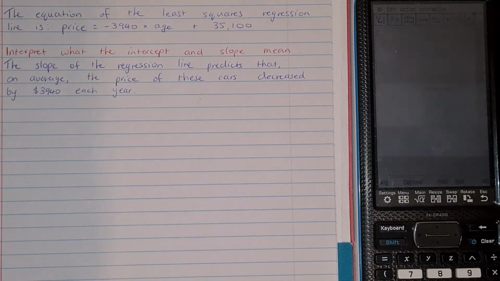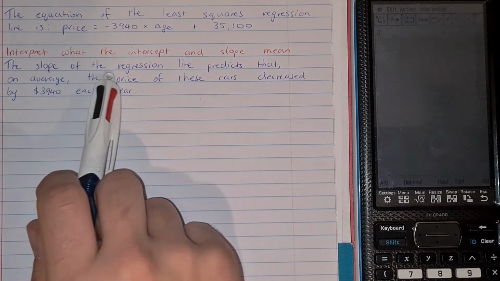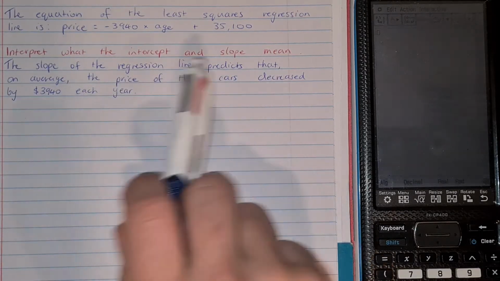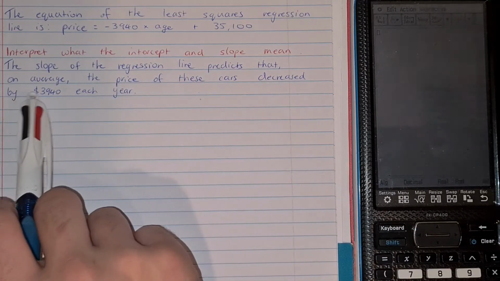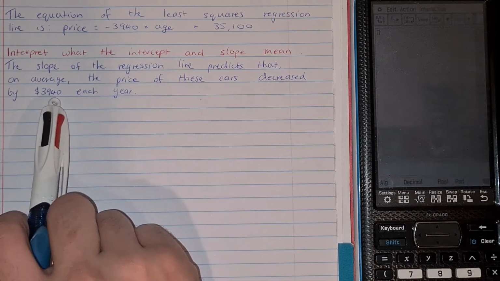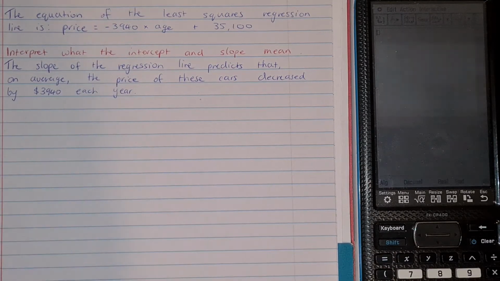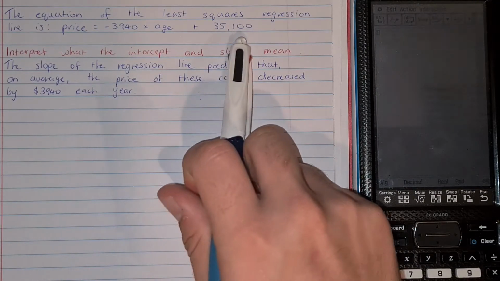So we can write this as the slope of the regression line predicts that, on average, the price of these cars decreased by $3,940 each year.